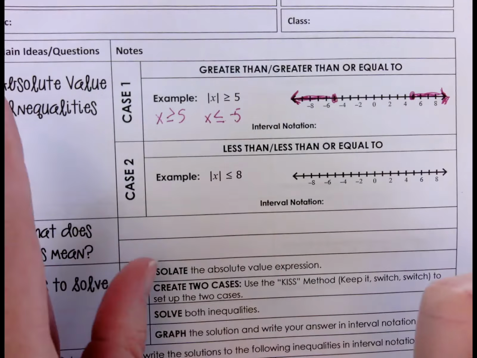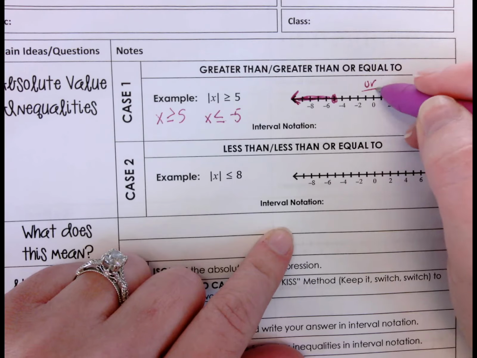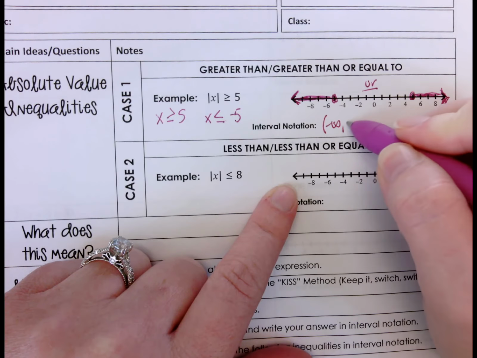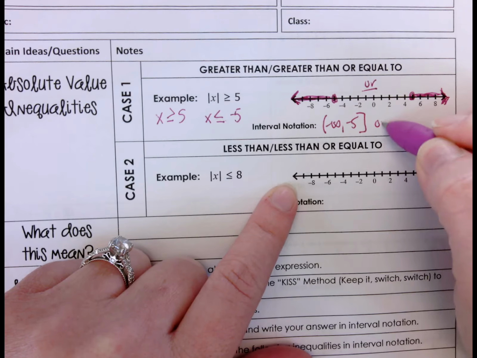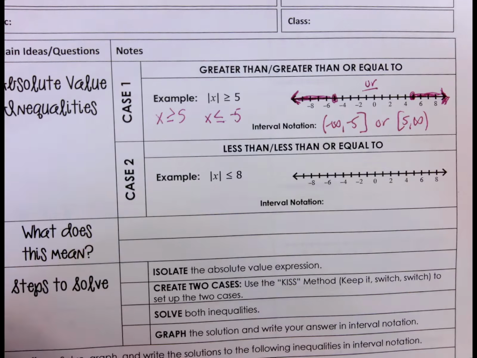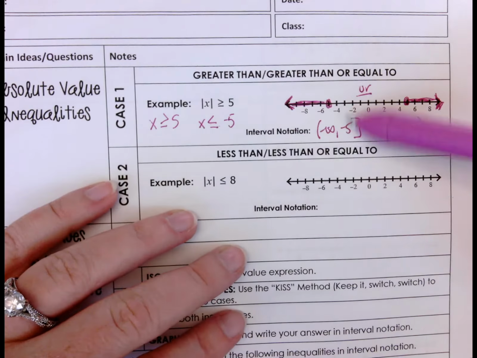Notice that they go away from each other, away. So we're going to be doing this as an OR. So we're going to go from negative infinity to negative 5, or from 5 to positive infinity. Okay? So anytime you have a greater than symbol, that's what it's going to look like.